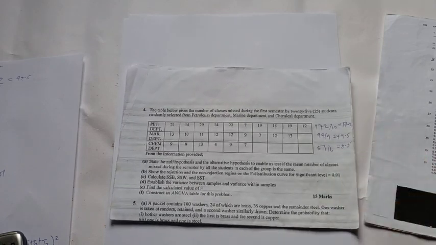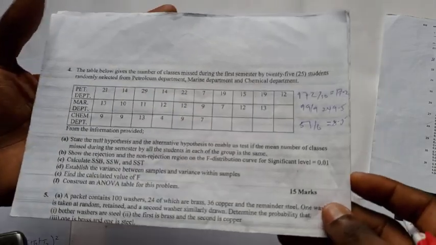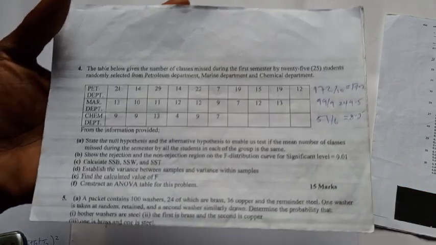Alright, last time we introduced ANOVA, that is analysis of variance. So today we are going to solve an example on the analysis of variance. We are going to see how we can analyze variance of samples. Alright, so with me here is a question from the Federal University of Petroleum Resources, Delta State in Nigeria.